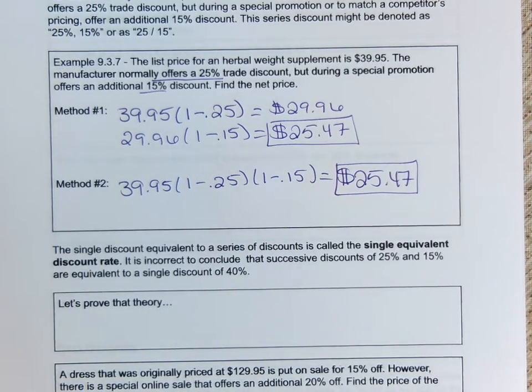The single discount equivalent to a series of discounts is called a single equivalent discount rate. It's incorrect to conclude that successive discounts of 25% and 15% are equivalent to a single discount of 40%. So that's taking 25 plus 15 and adding it together to get 40%. You just can't. It's not equivalent to that. But I'm going to show you why.